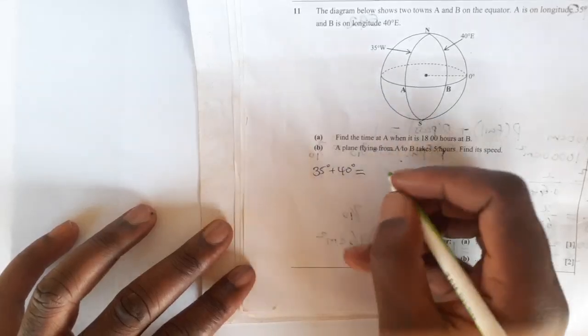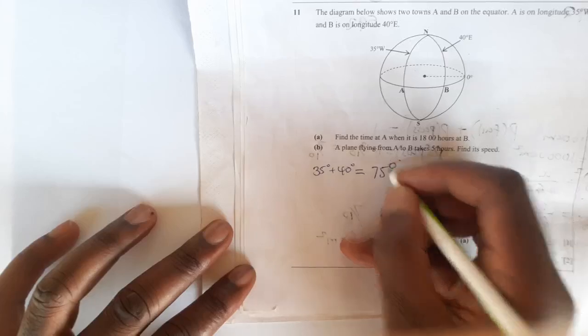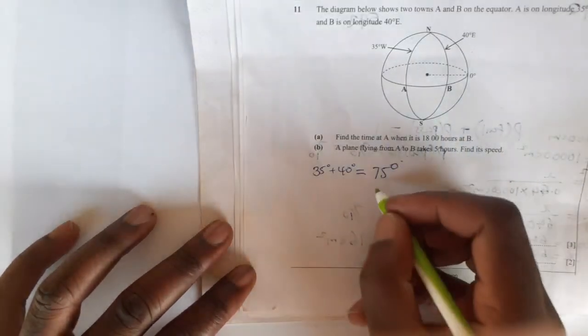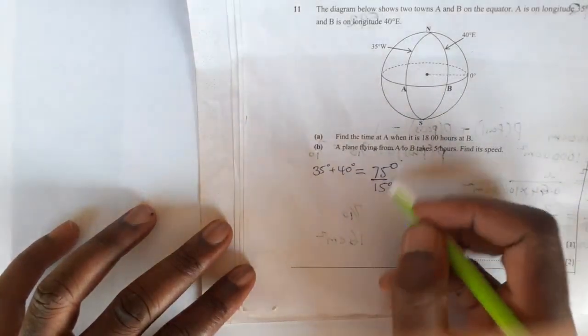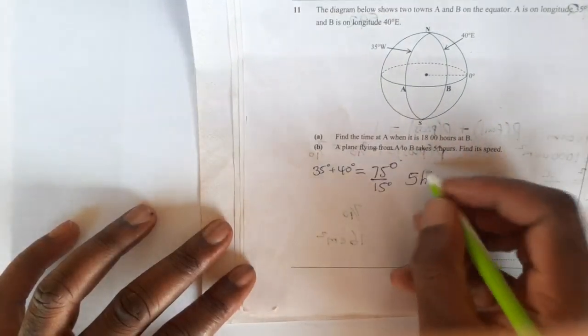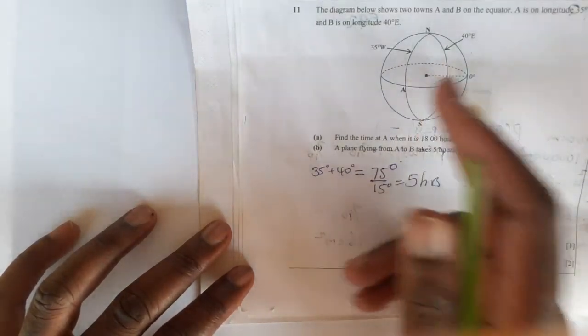This is going to give us 75 degrees. So this 75 degrees, we need to divide it by 15 degrees, because we know that 1 hour is equal to 15 degrees, and this is going to give us 5 hours. And this 5 hours is the time difference between these two places. They are 5 hours apart in terms of time.